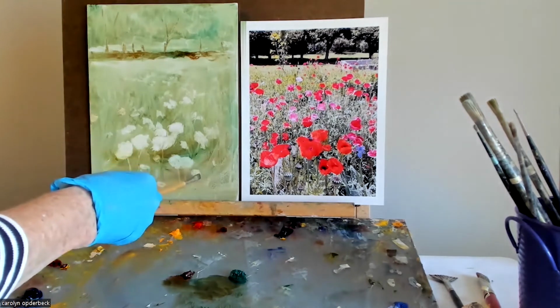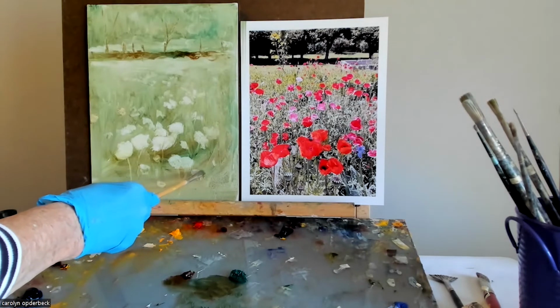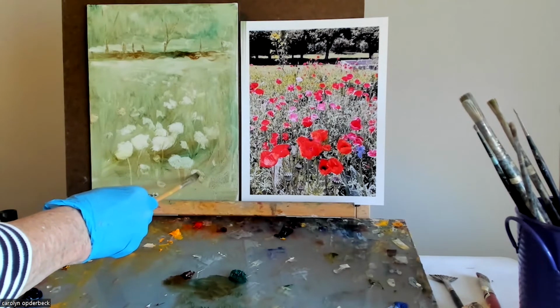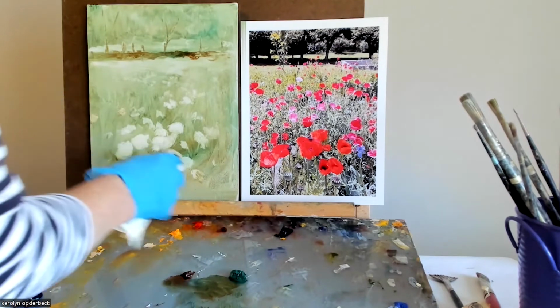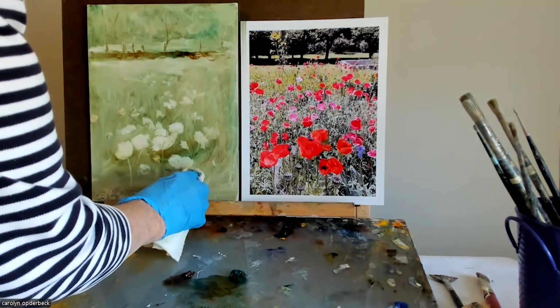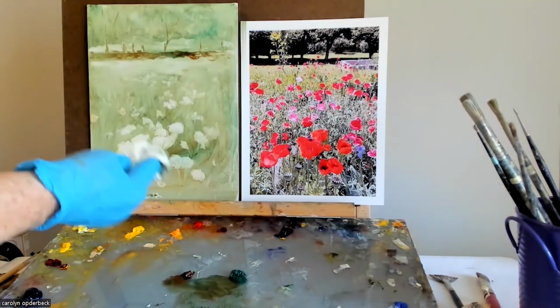This one down here, I'm going to look for a poppy that is a little bit bigger and that we can focus on, that will be right here. It's like we're standing, right? I was standing.